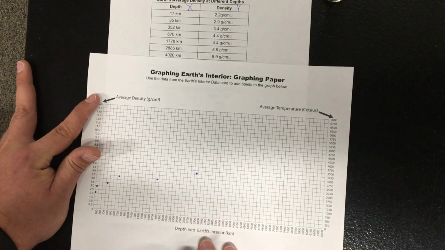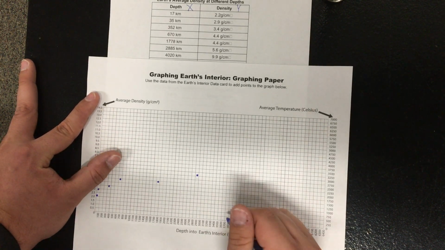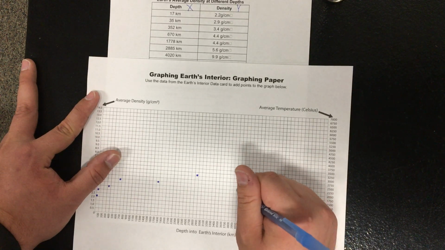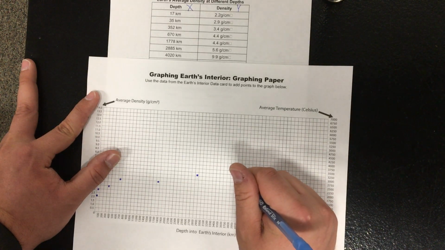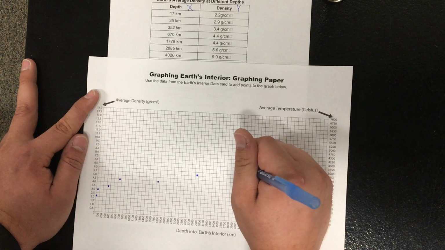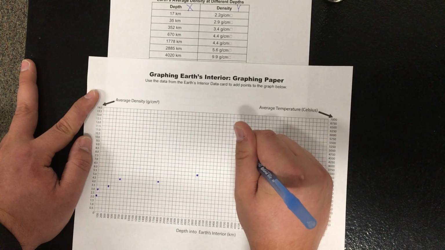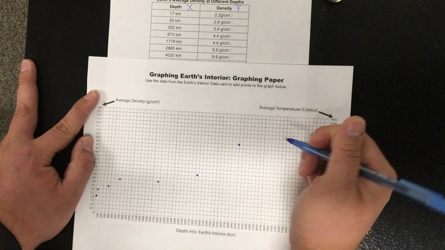Next point, 4,020 kilometers. So that's about here, and that's 9.9. That's about right there.